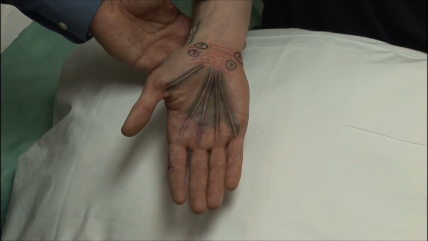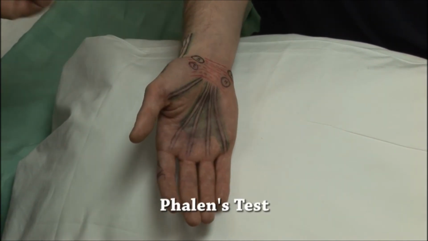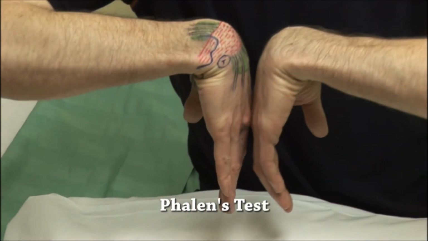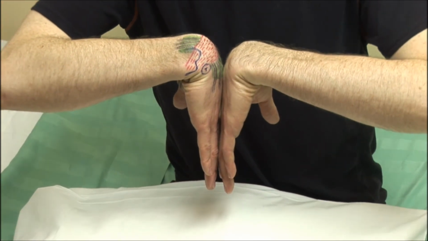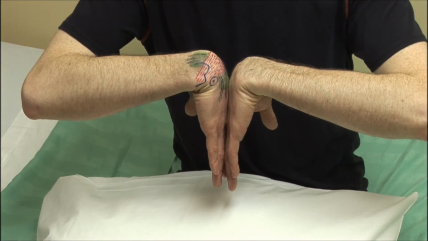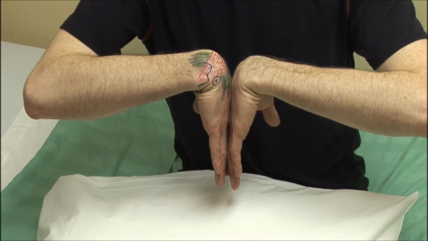The next test for carpal tunnel syndrome is the Phelan's test. This is done by maintaining wrist flexion for 60 seconds. Paresthesias in the fingers constitute a positive test.